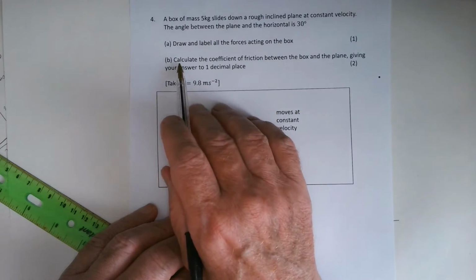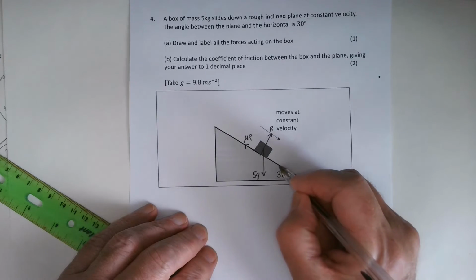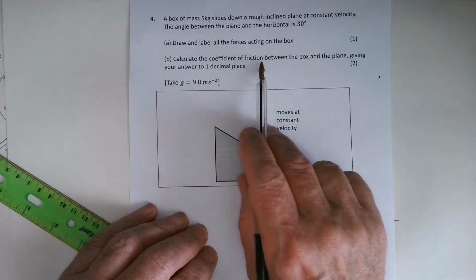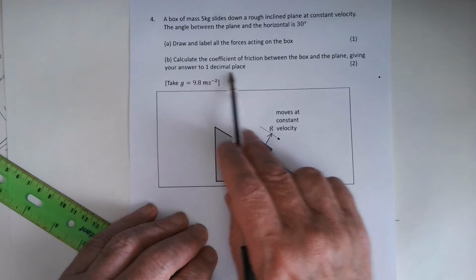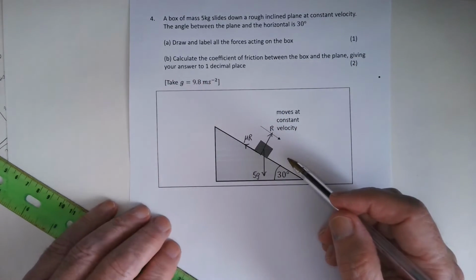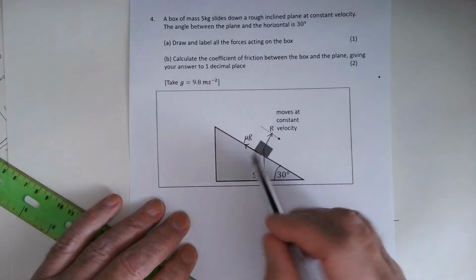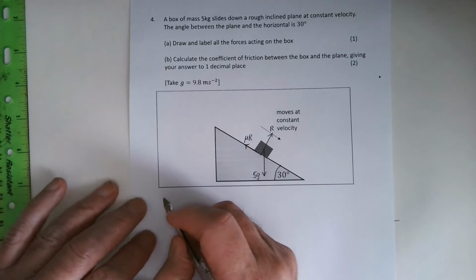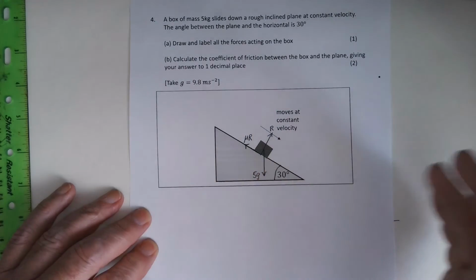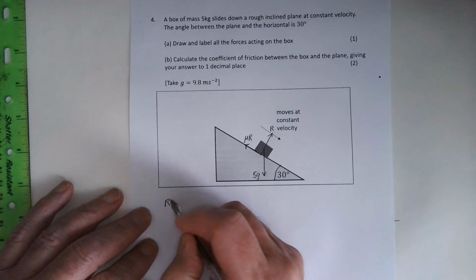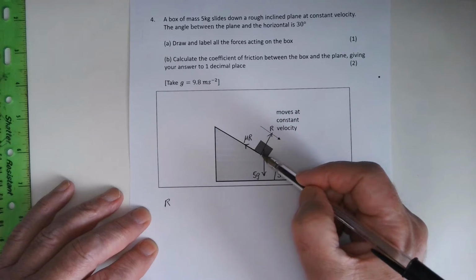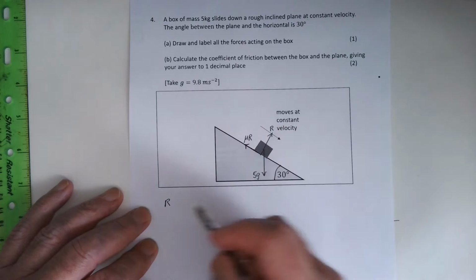Right, now we're told that the plane is at 30 degrees. We're told to calculate the coefficient of friction between the box and the plane, giving your answer to 1 decimal place. Well, you can always remember that we're going to have to resolve our forces. The methodology for all of these problems is to resolve the forces perpendicular to the plane, and let's choose the upward direction, the direction in which we're moving away from the plane, as positive.